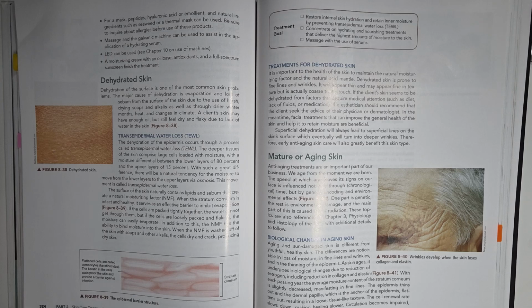Transdermal water loss, TEWL. The dehydration of the epidermis occurs through a process called transdermal water loss.